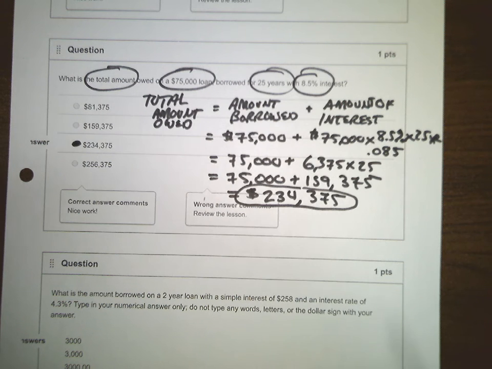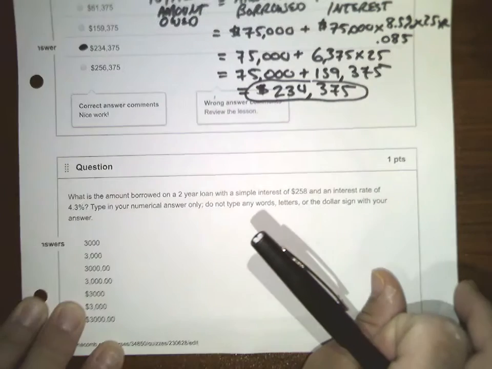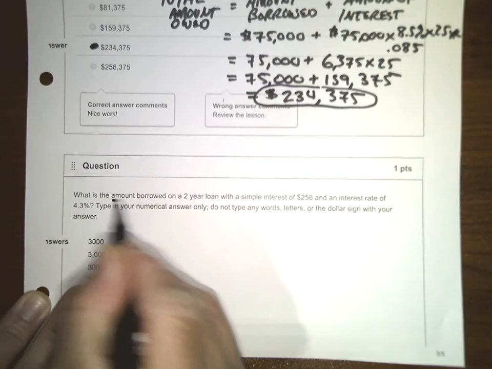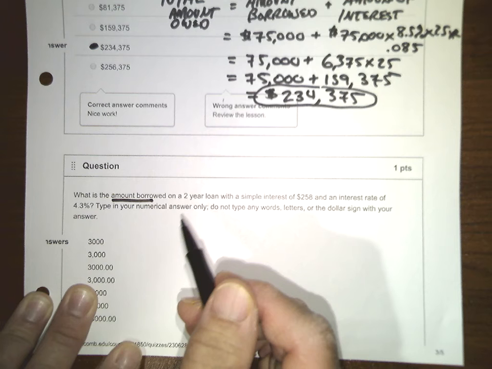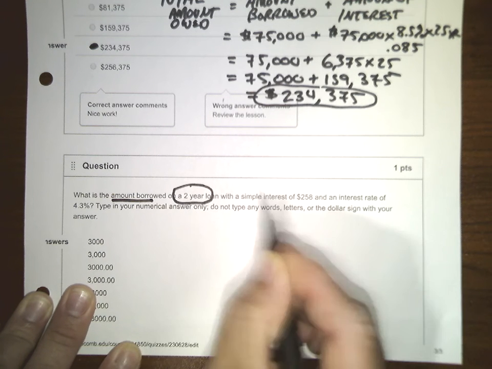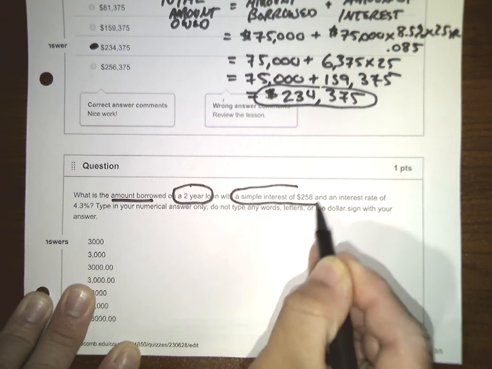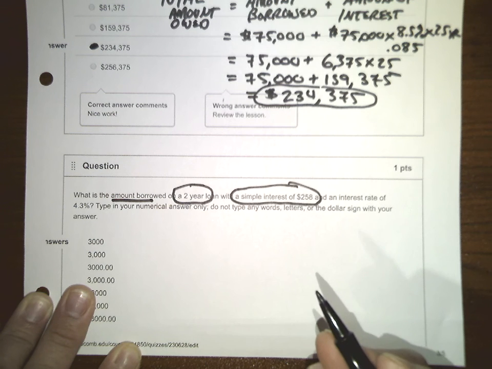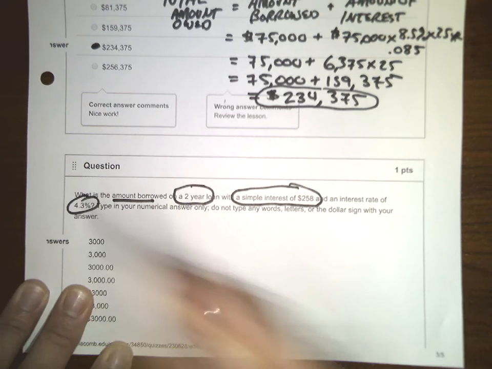All right, let's try again. What is the amount borrowed? That one's asking a little bit of a different problem than what we've had before. On a 2-year loan with simple interest of $258 and an interest rate of 4.3%.